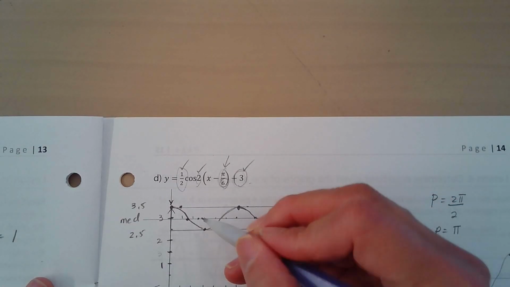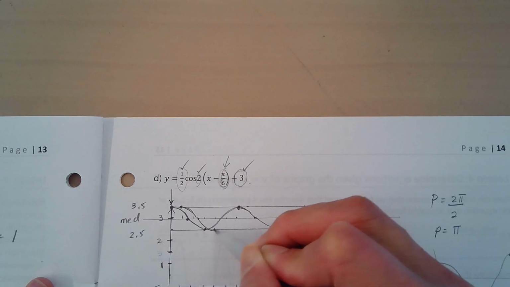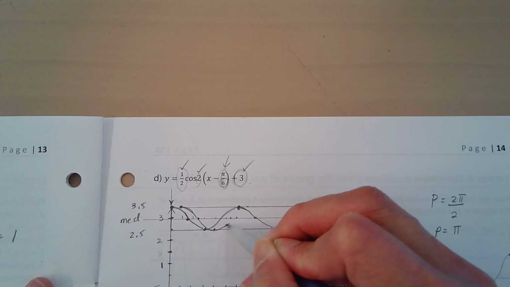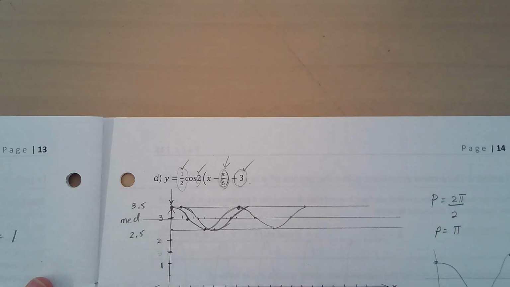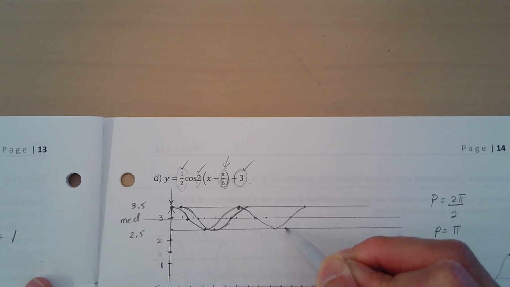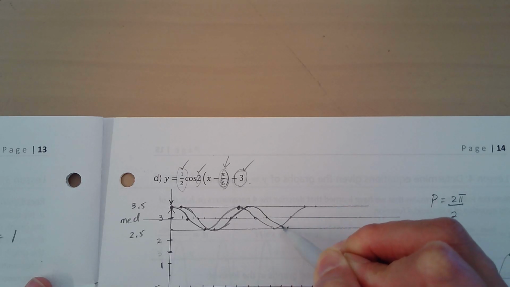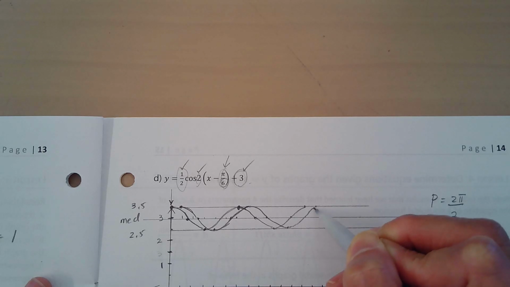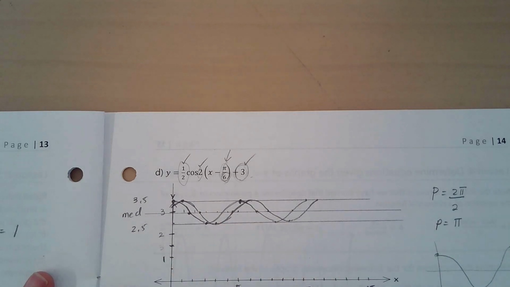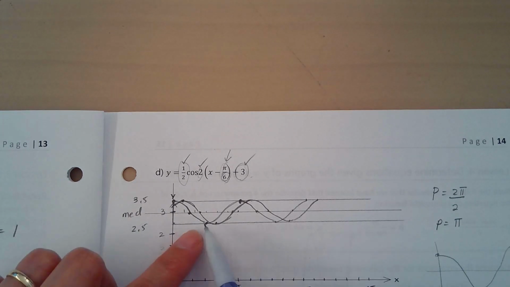Bring it closer to me. Is that okay? Shifting everything by pi over 6.